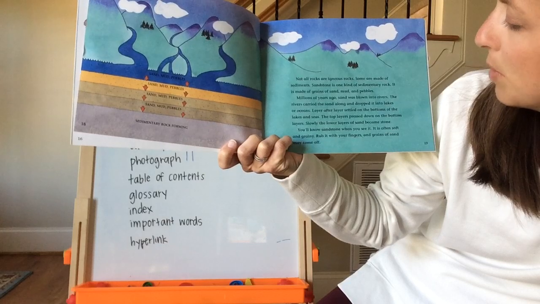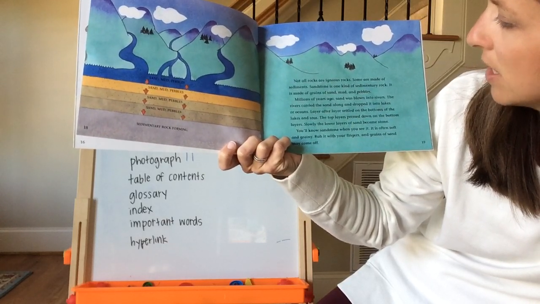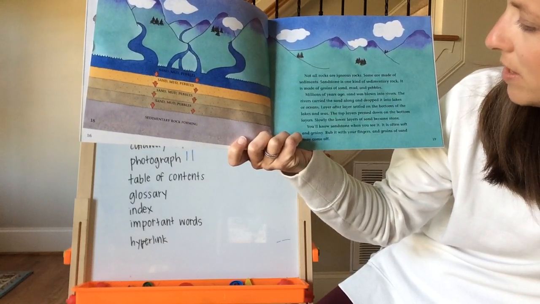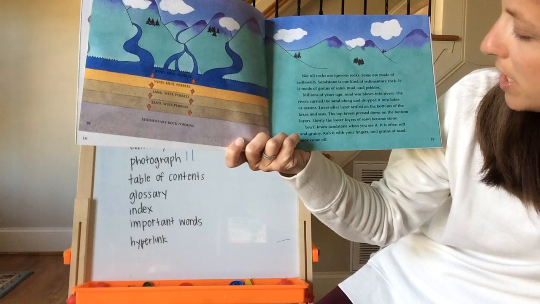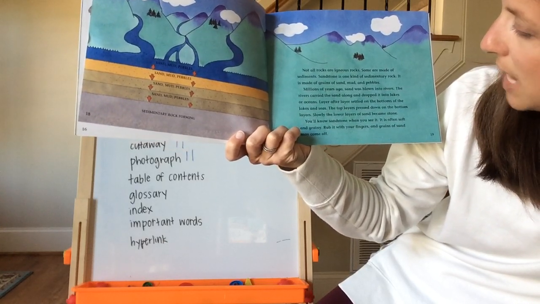Millions of years ago, sand was blown into rivers. The rivers carried the sand along and dropped it into lakes or oceans. Layer after layer settled on the bottoms of the lakes and seas. The top layers pressed down on the bottom layers. Slowly, the lower layers of sand became stone.